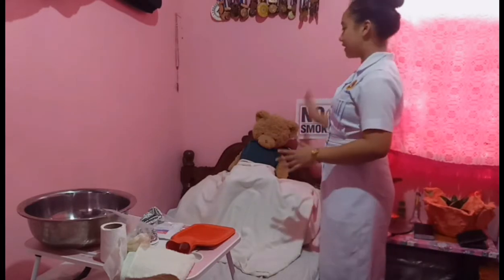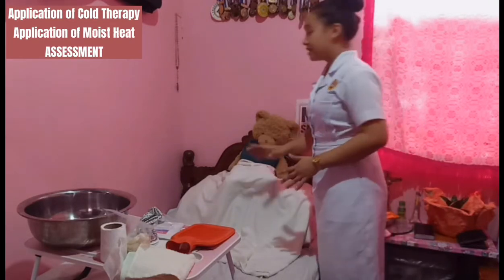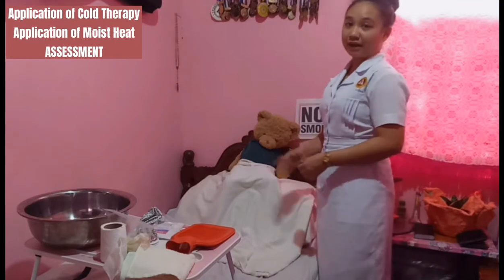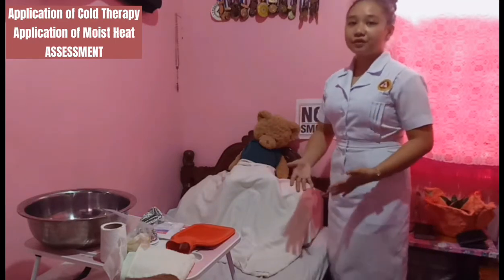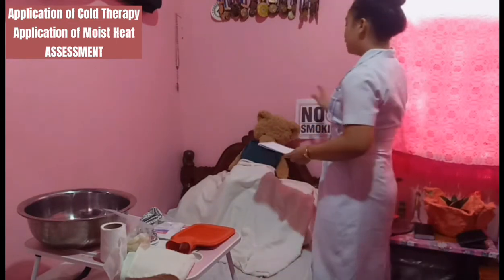So first is the assessment. First, we need to identify the patient using at least 2 identifiers. And yes, we have the right patient. And then we need to refer to the healthcare provider's order for the type of moist heat application, location, and the duration of application, and also the desired temperature and the agency policies for the temperature. And then we need to perform hand hygiene. So let's say for instance that I wash my hands or use a sanitizer or alcohol.